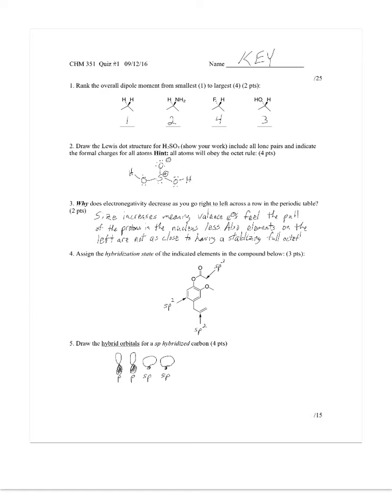Alright, here we're going to be taking a look at Chem 351 Quiz 1 from 2016, the key. So the first one is rank the dipole moment from smallest to largest.